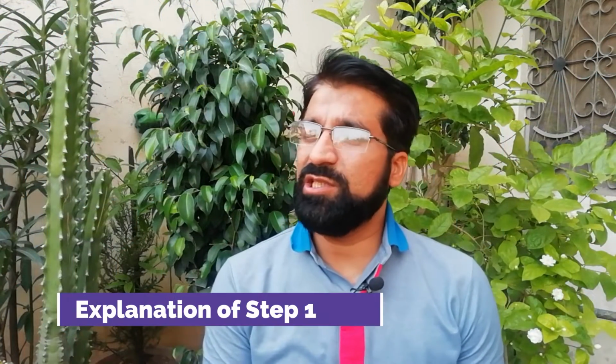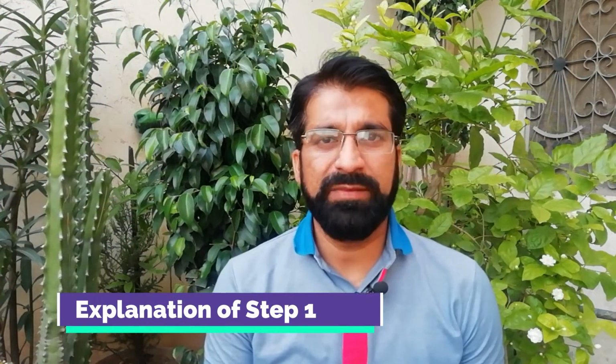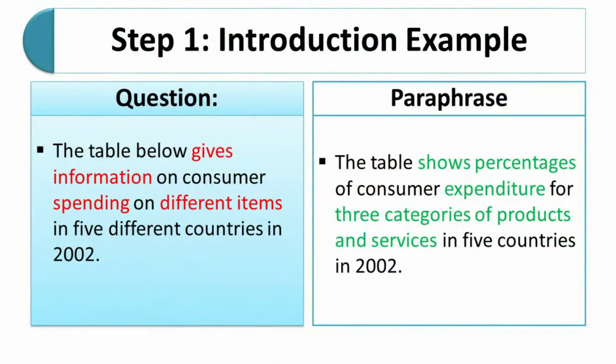To write the introduction, you just need to do one thing. Change the question in your own words and rewrite it. In other words, to write the introduction of task 1, or the introduction of this particular question type, you need to rephrase or paraphrase the question. Try to change the vocabulary of the question. Try to change the grammatical structure of it.